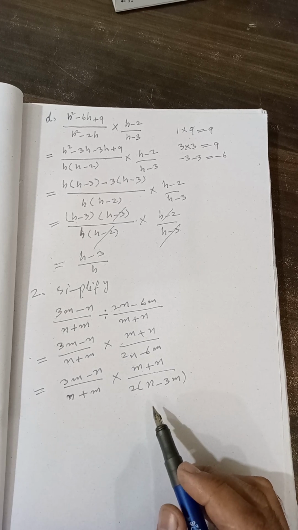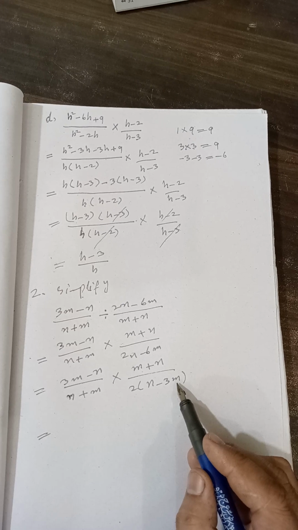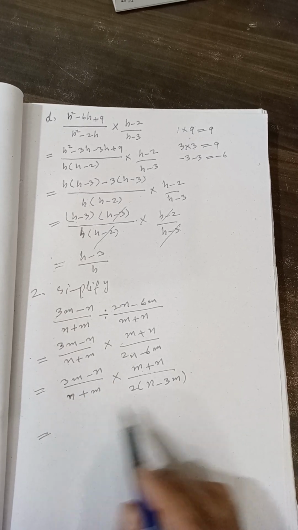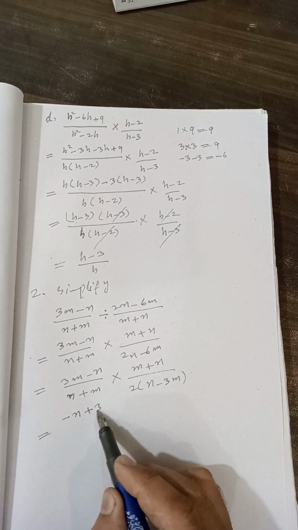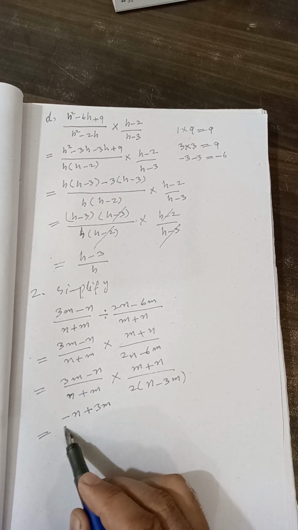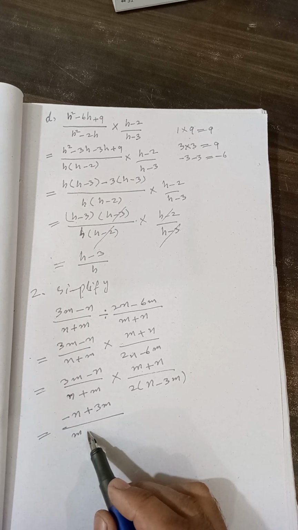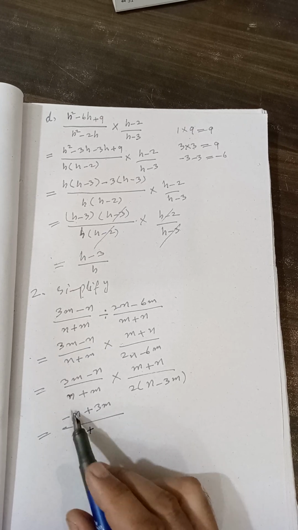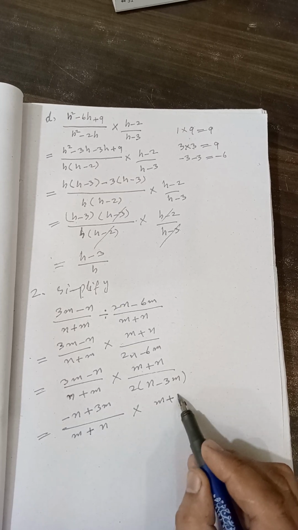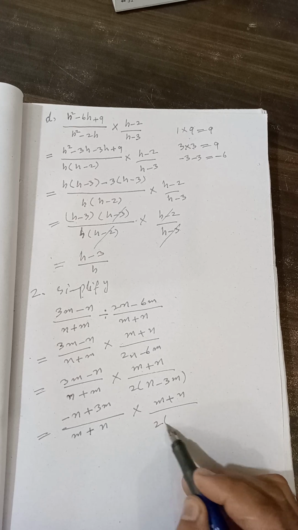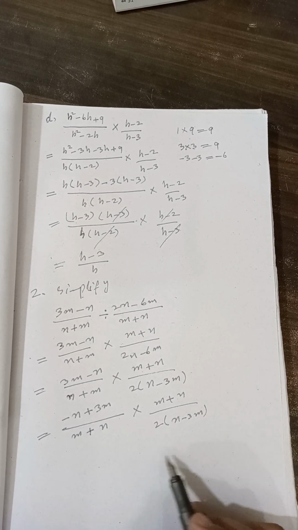So you can change the arrangement of any term. N minus 3m, change it like that. So minus n plus 3m over, this m will move to first, m plus n, and here again m plus n, and this is the same as the first arrangement.